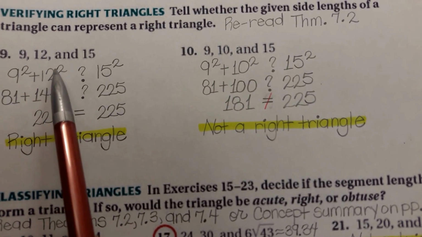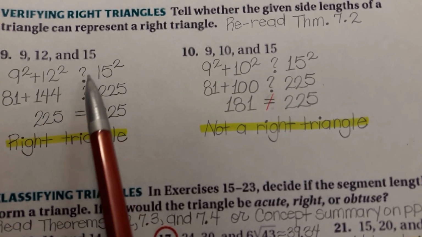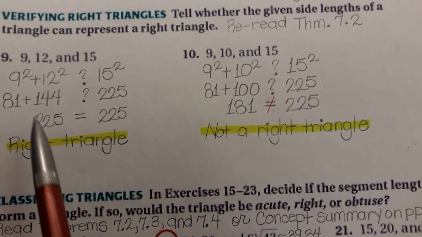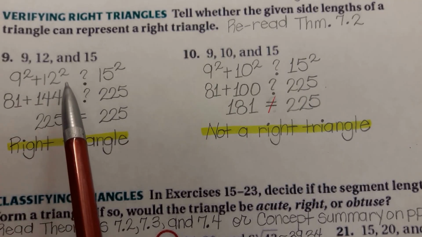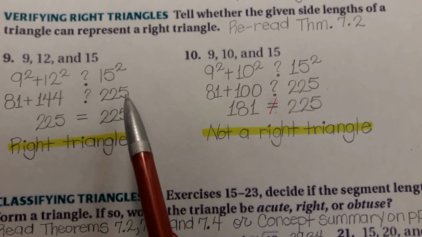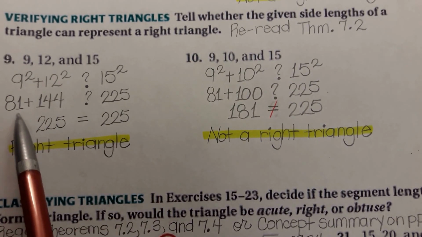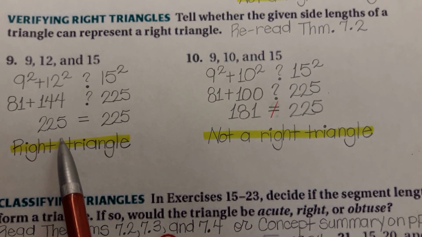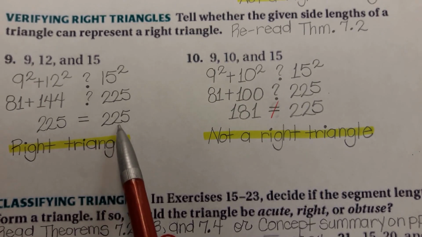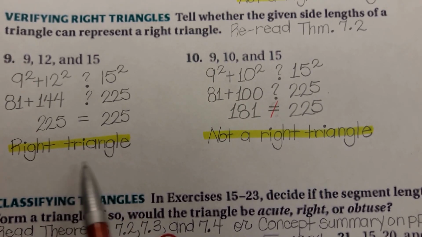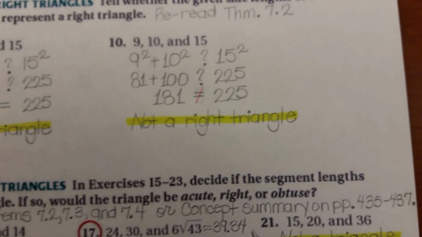9 squared plus 12 squared, and it may equal 15 squared. 9 times 9 is 81. 12 times 12 is 144. 15 squared is 225. When I add these two numbers, I have 225, and that does equal 225. So this is a right triangle.